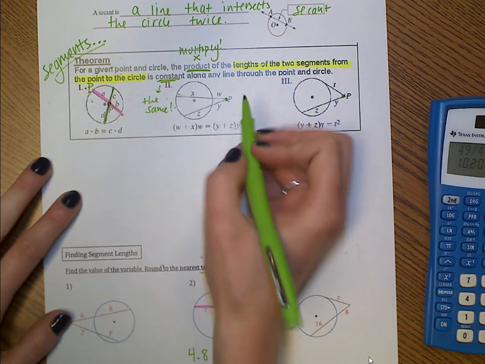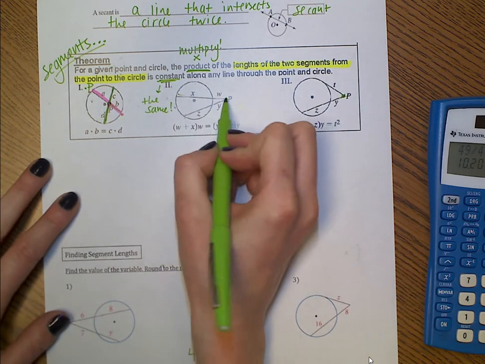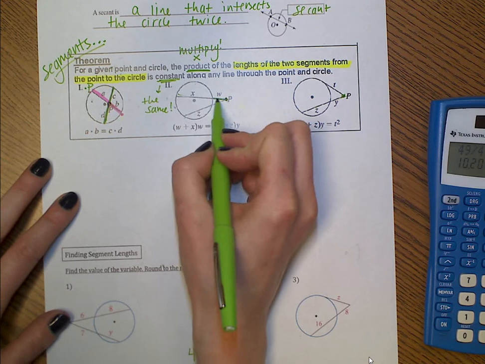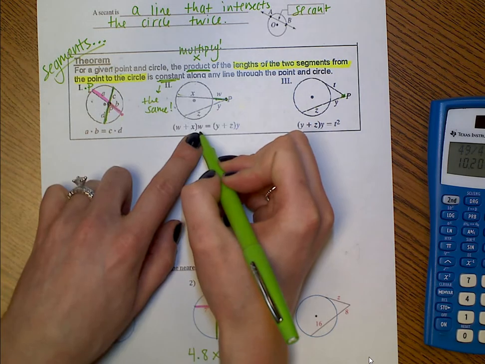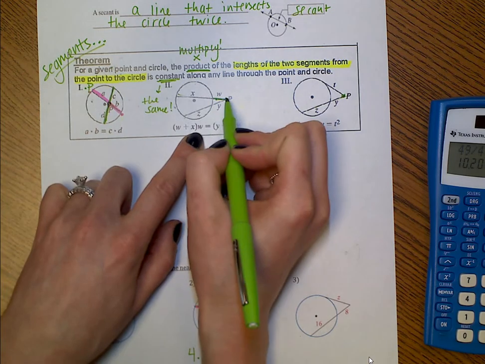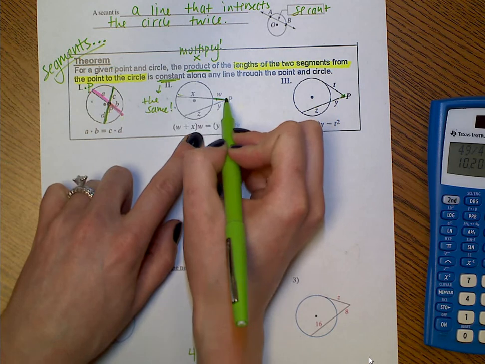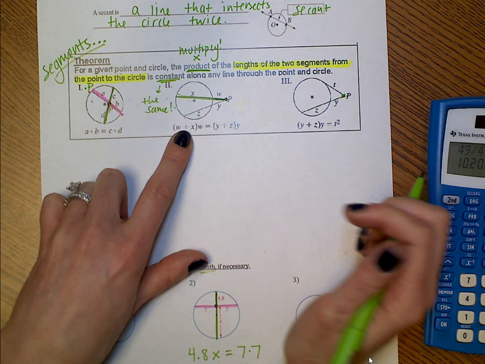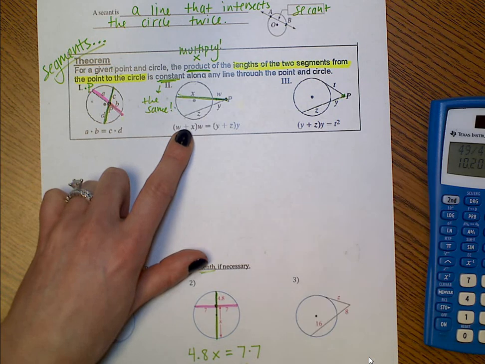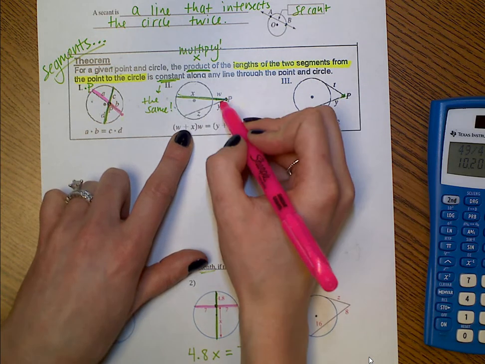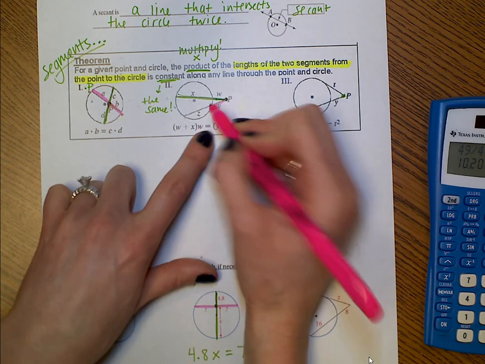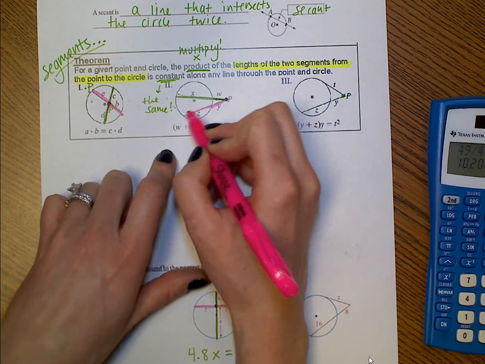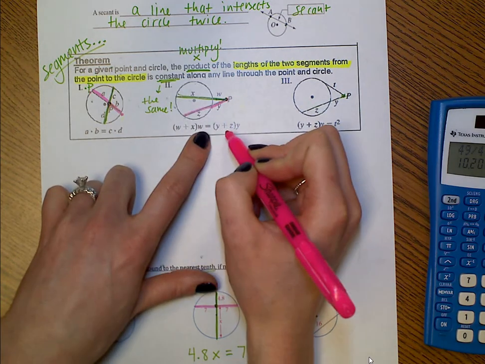If you go from the point where the lines meet to the circle, that piece is W. You can multiply that by the segment that's the point to the other side of the circle, which would be this whole thing, W plus X. Then they did the same thing for the other line: from the point to the circle is Y, from the point to the other side of the circle is Y plus Z. And they set those equal.